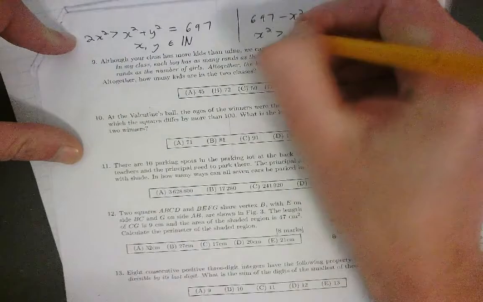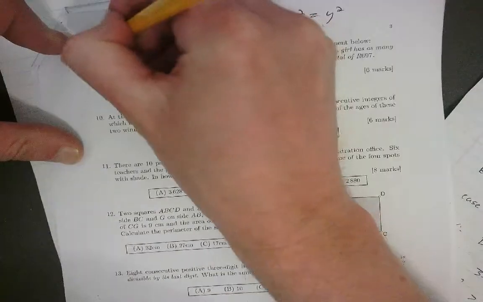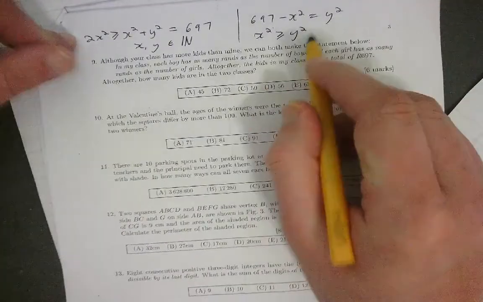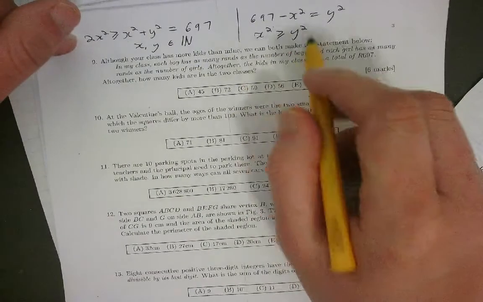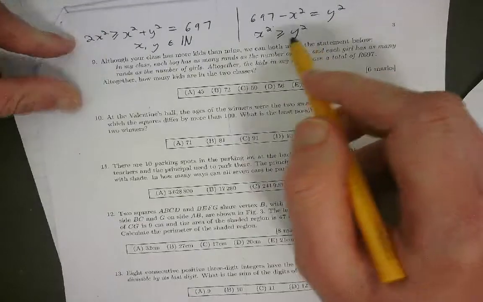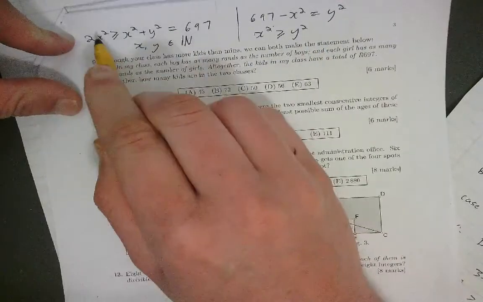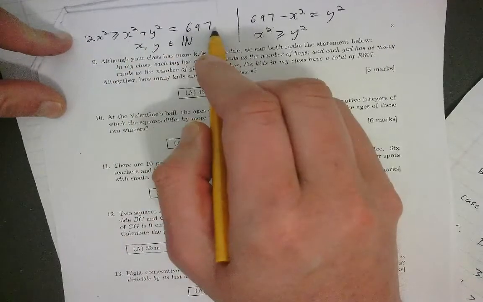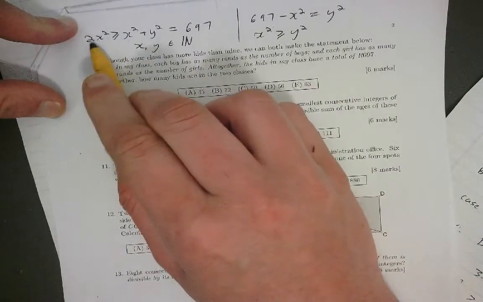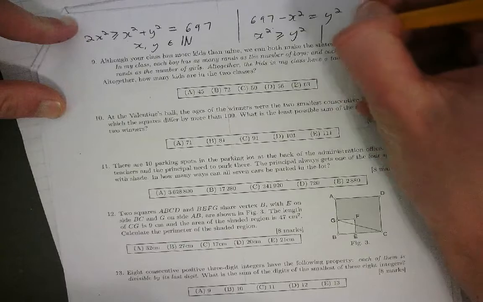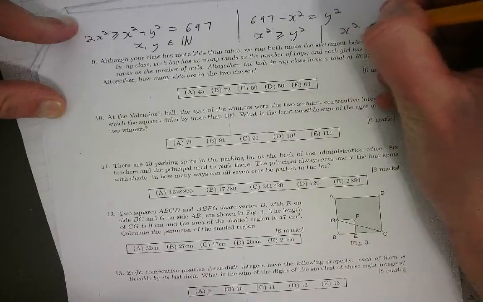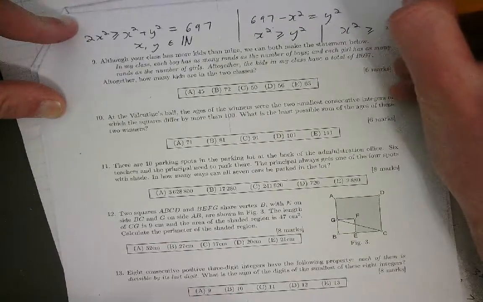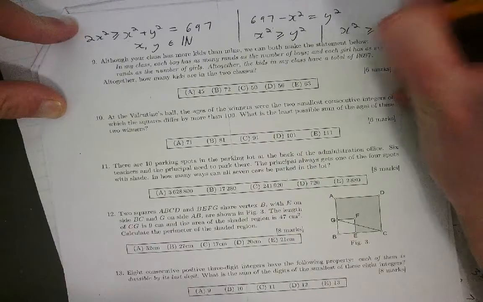Okay, I probably should put a larger or equal to sign, because there might be a case where they're equal, although we very quickly can see that's not going to be the case. Then we get 2x squared is greater or equal to this, which is that, and I can divide by 2 and I can get that x squared is greater or equal to 697 divided by 2.